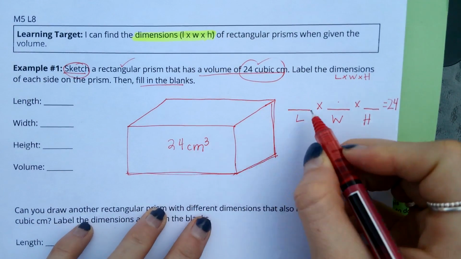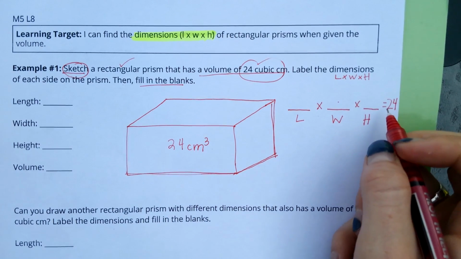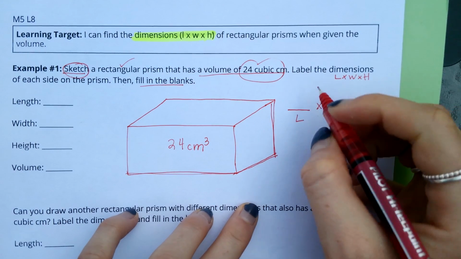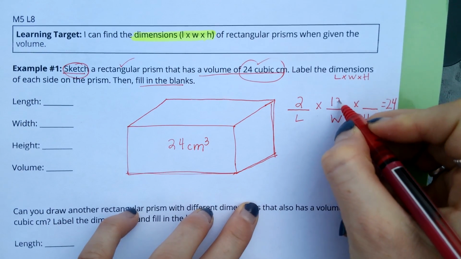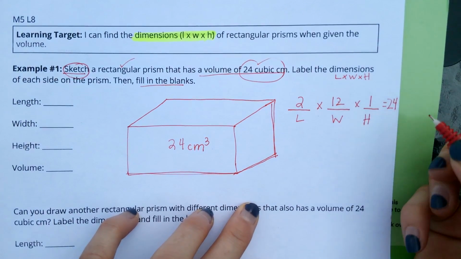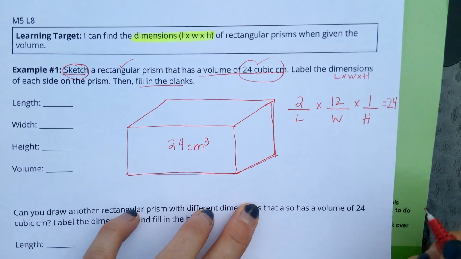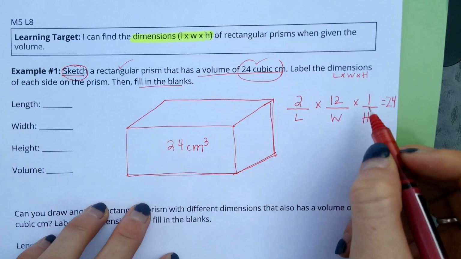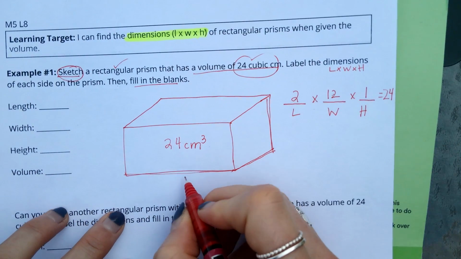So I can say, okay, well, what 3 numbers multiplied together give me 24? Well, I know that 2 times 12 is 24. So I could say 2 times 12 is 24, and then I could multiply that by 1 because anything times 1 gives me that same answer. So 2 times 12 times 1 gives me 24. I know that works, so I can fill this in.